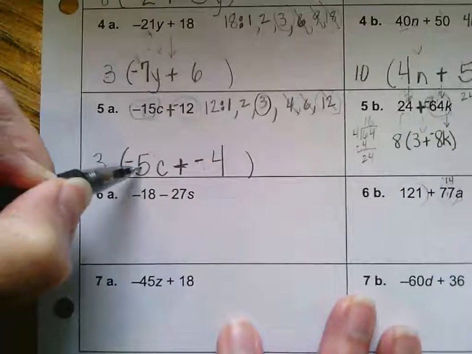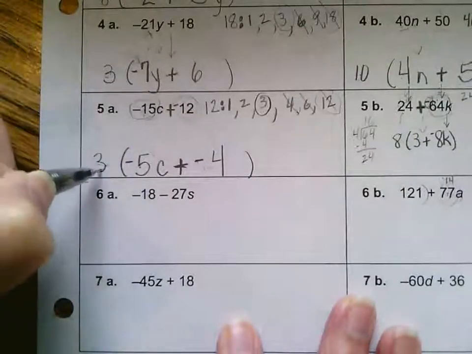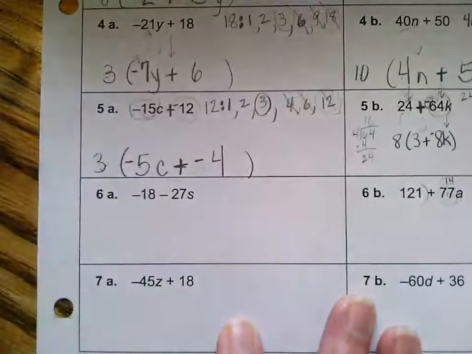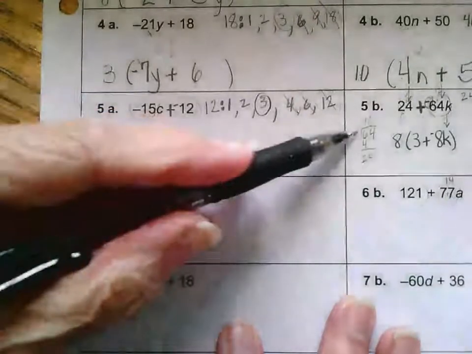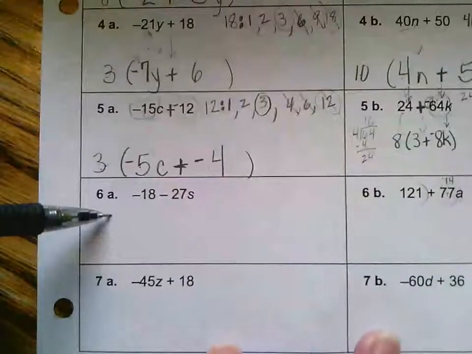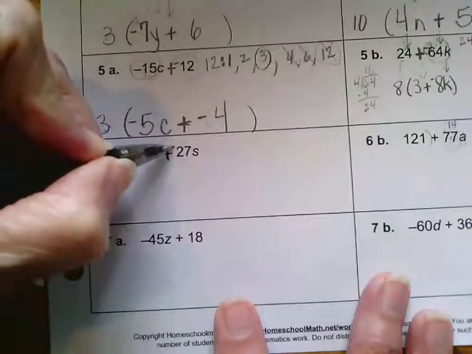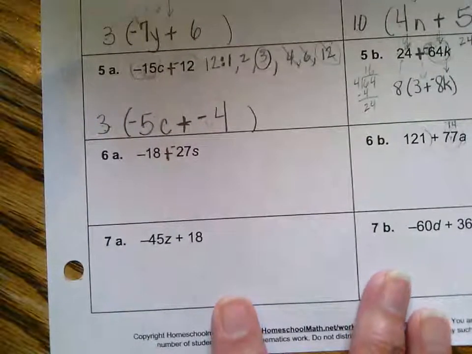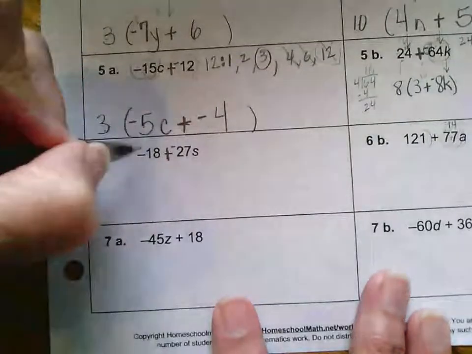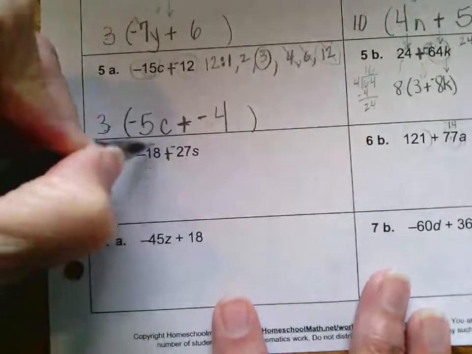3 times negative 5c is negative 15c. 3 times negative 4 is negative 12. That one is done. I did this one in the previous video. I'm coming down to number 6. Change this subtraction to a plus. Change the sign on the number after it. Which number is smaller? 18.